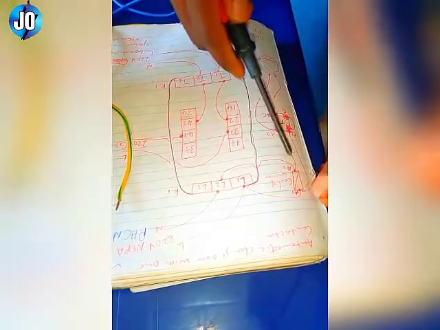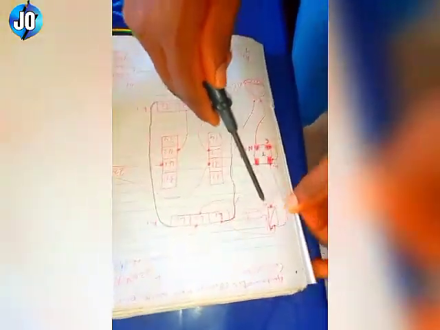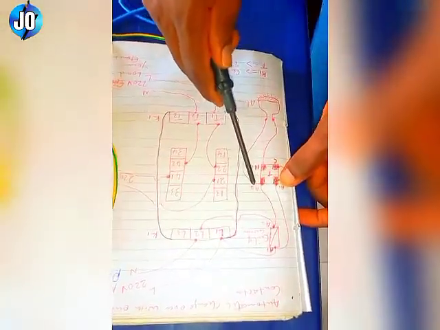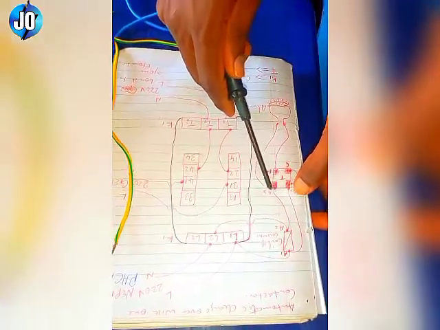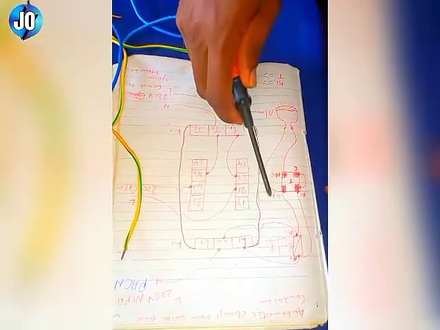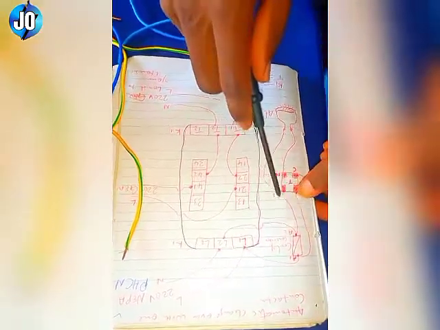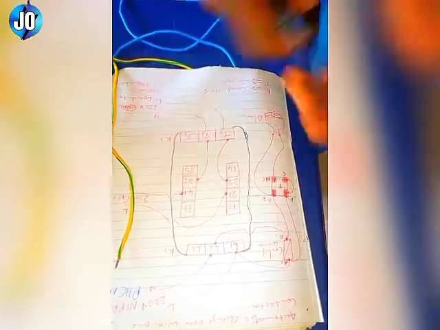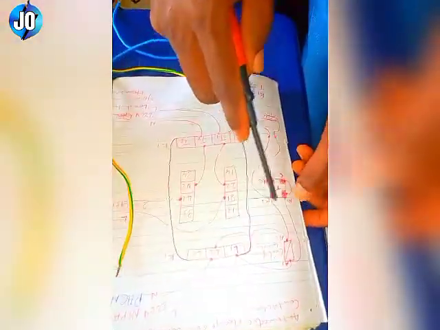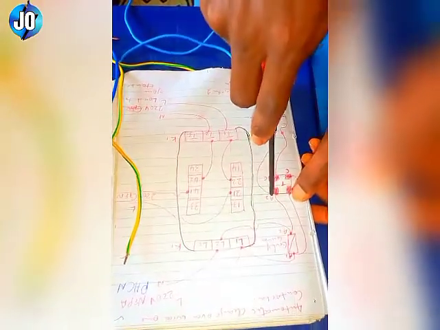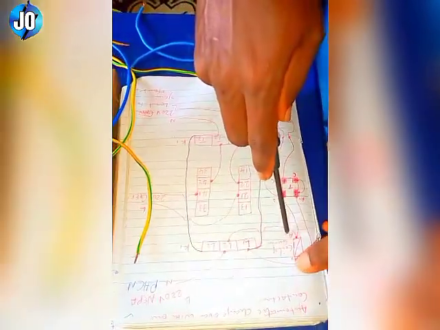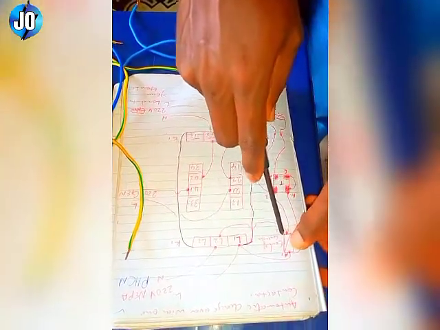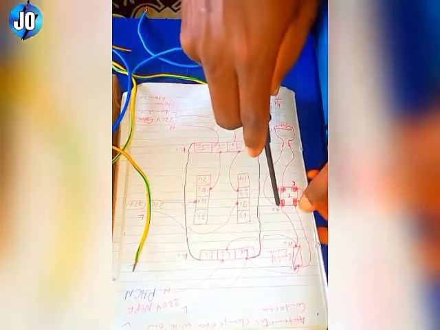Now looking at the diagram again, A1 and A2 of the contactor connect to A1 and A2 of the timer. This timer's A1 and A2 are the core terminals of this timer. Some timers have 7 and 2 as core terminals, some have other numbers, but just identify the core terminals of the timer and connect the A1 and A2. So we are connecting A1 and A2 of the coil of this contactor to A1 and A2 of the timer.